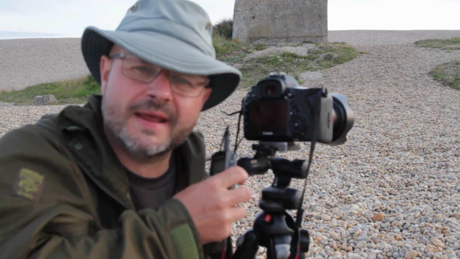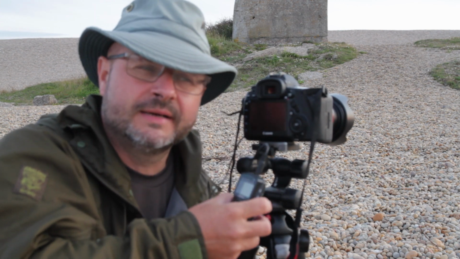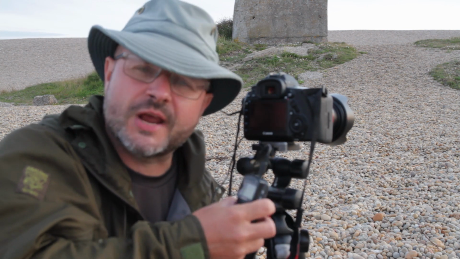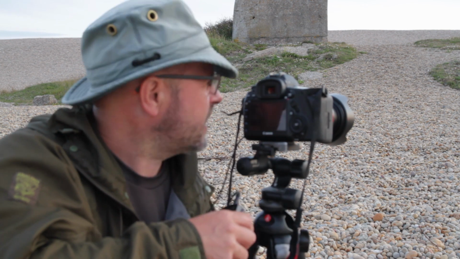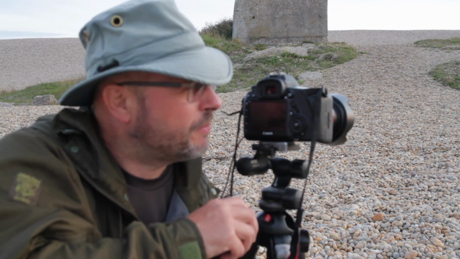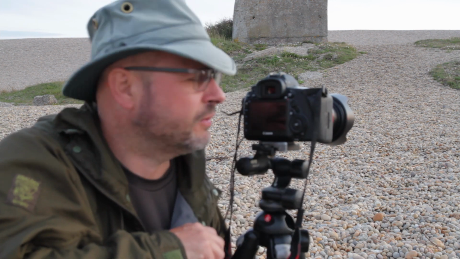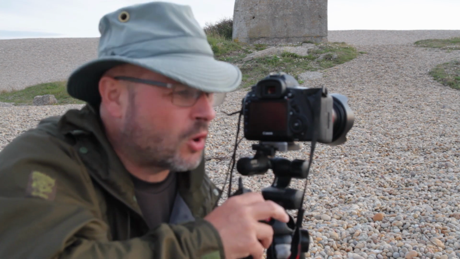So I'm going to bracket shutter speed effectively, but I'm not going to do it by just changing it and overexposing. I'm going to increase the ISO. So I'm going to take some at ISO 200, 400, I may go to 800, I don't know, but I'll put the details up on the screen on the final image for you anyway. So I'm going to take this one now, just a little bit more about the composition.